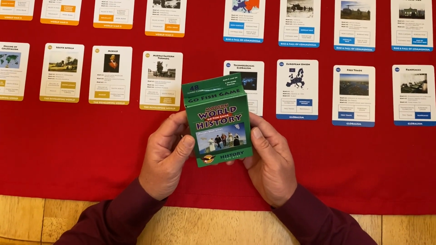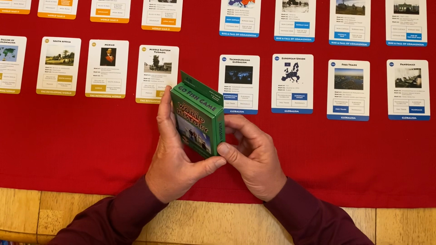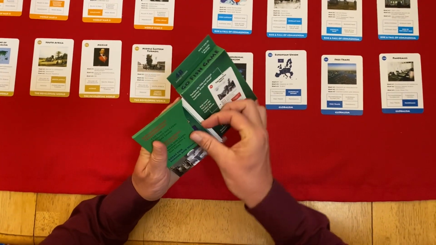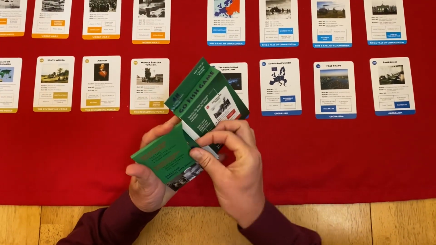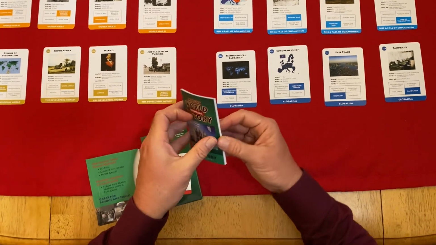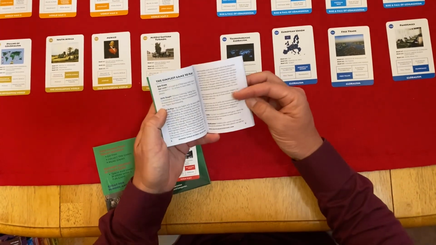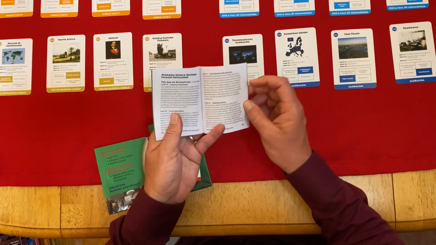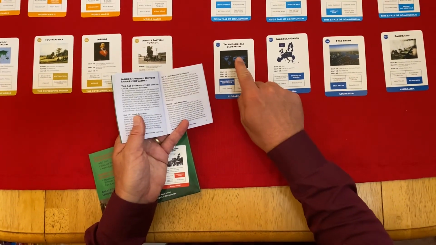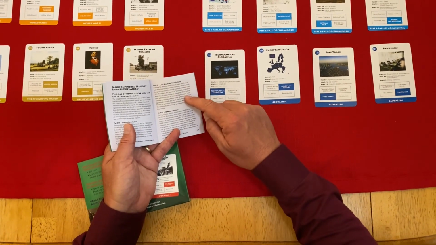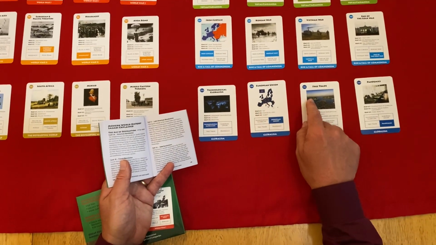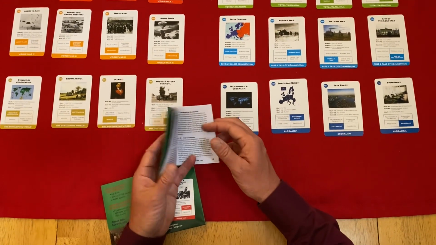This is our modern world history Go Fish game. And like each game, it comes with a little history booklet. And the booklet has directions for all of the different history games you can play. It also has a paragraph for each of the images. So you learn the history of the image while you play the game.